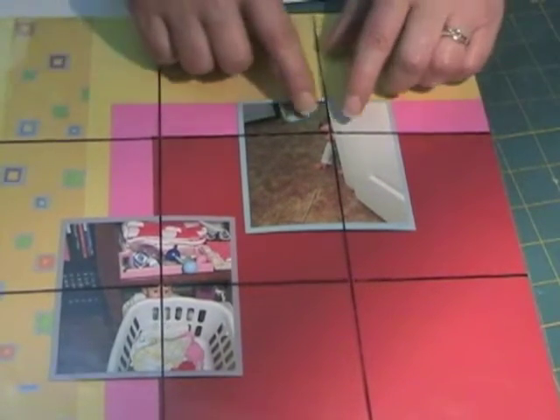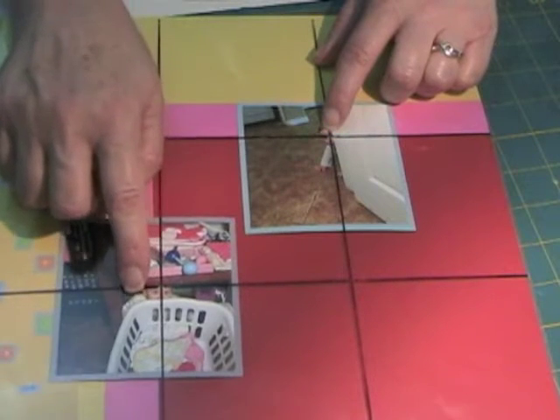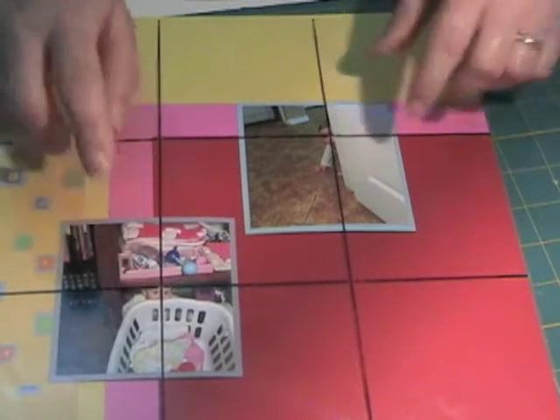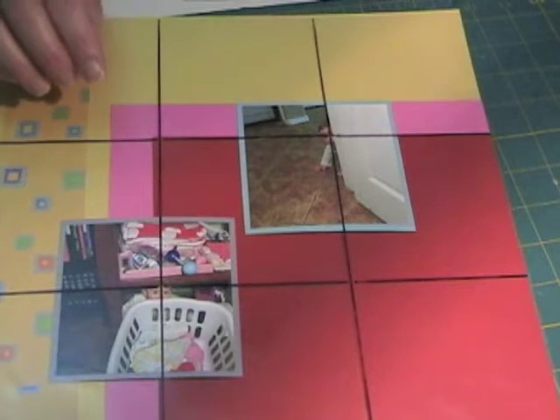One of the other things that I can do is I can put this one up here. So I have the two cute little faces right in the center there.